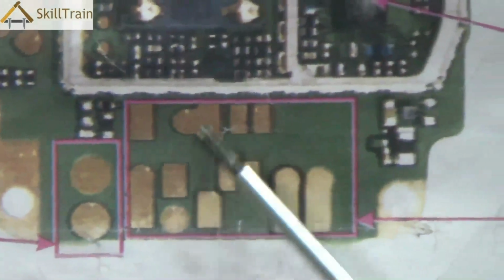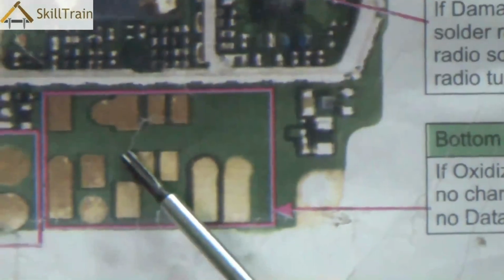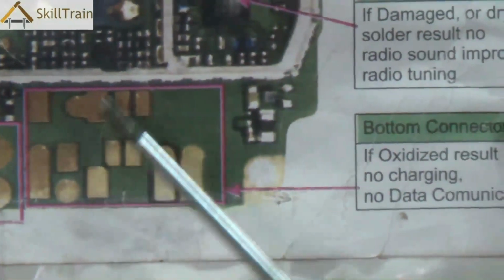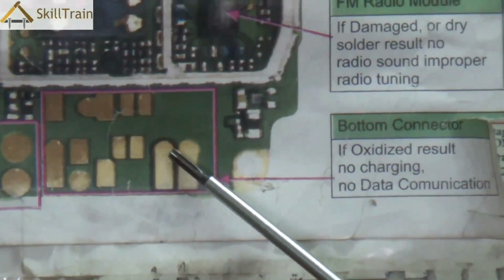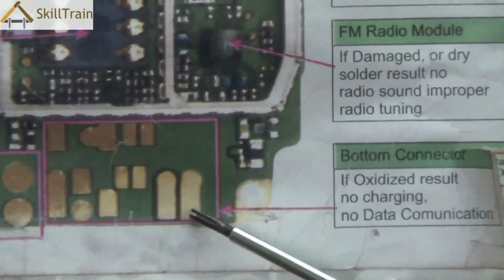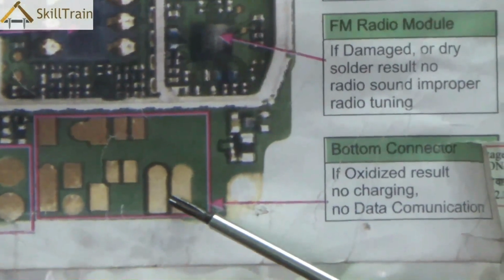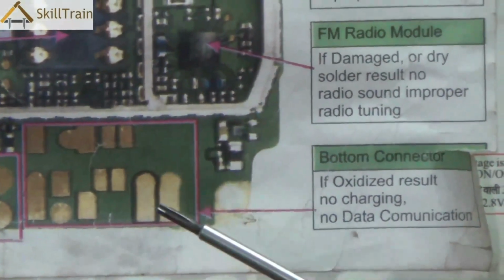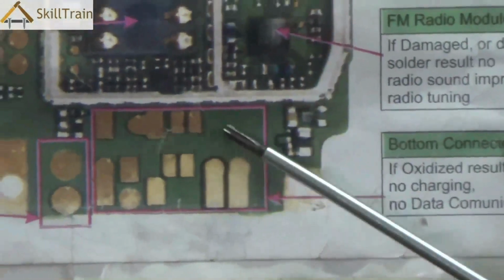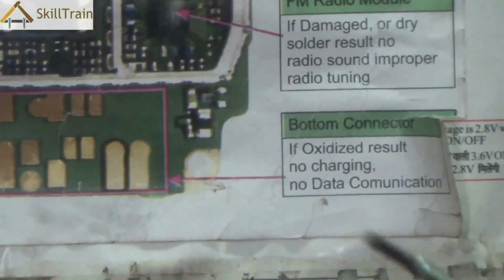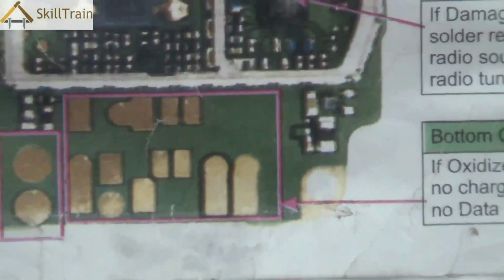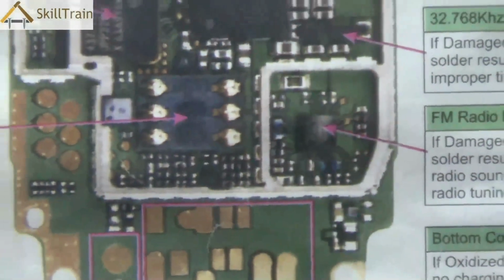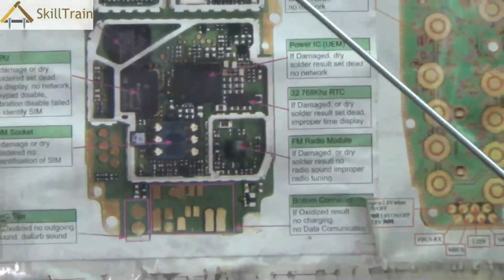This tip is a combination of hands-free tip along with the charging tip as well as data cable tips. So, it connects the mobile phone to a charger, to the headset, or to a data cable for communication with a computer device. So, this is how a typical PCB of a mobile phone is, and this is how the circuit components are placed on a mobile phone.